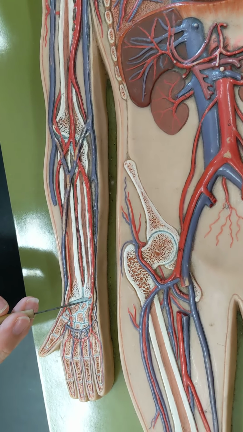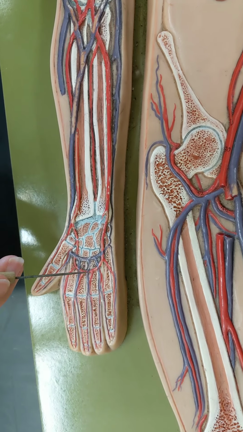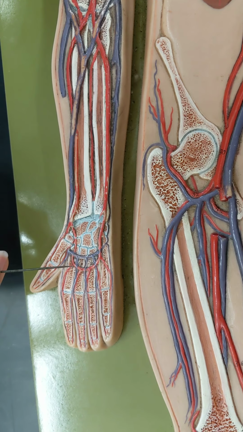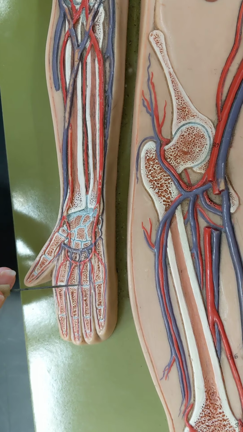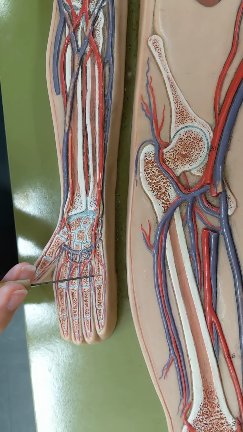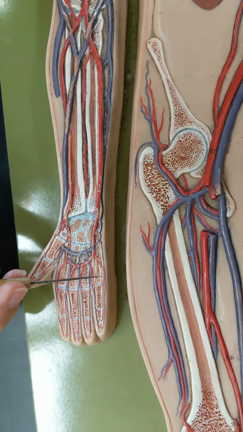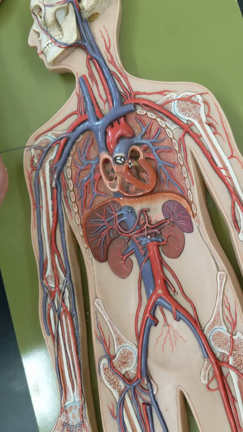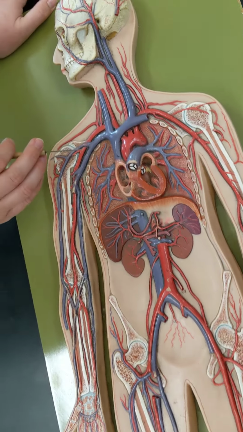And notice that both radial and ulnar are going to contribute to this structure, which is the superficial palmar arch with the digital arteries emanating from it. So those are our upper limb arteries. We of course have veins there too. So let me just briefly walk you through some of the veins.